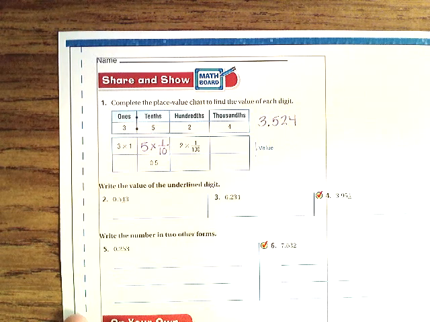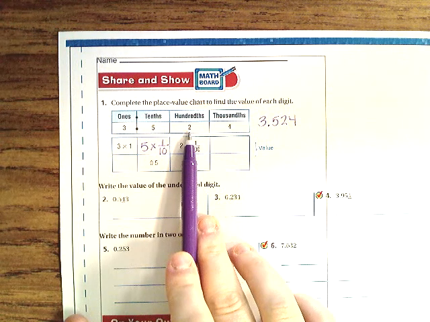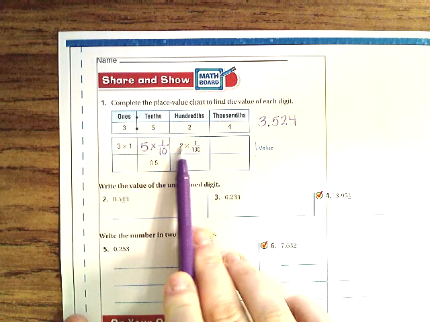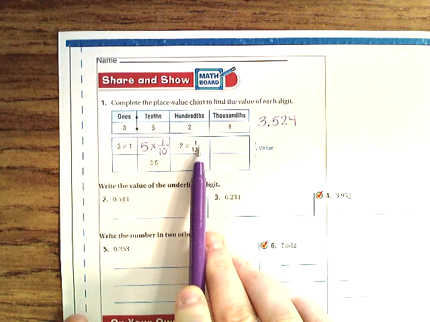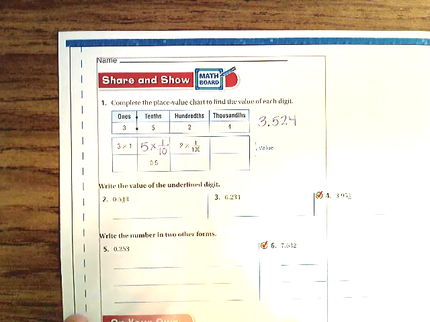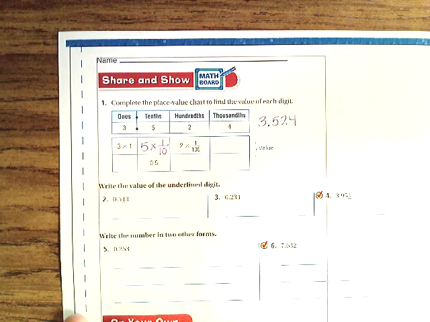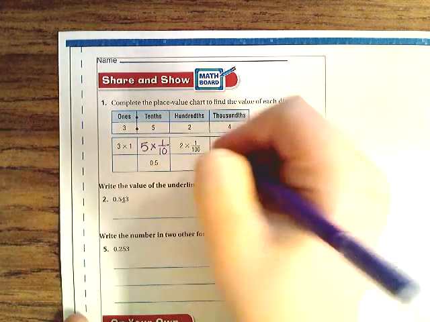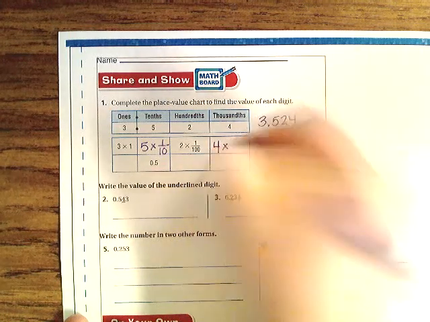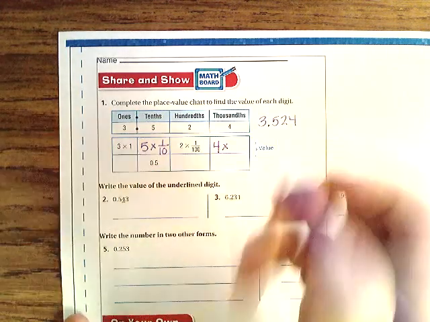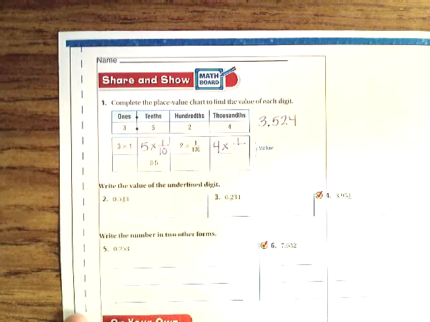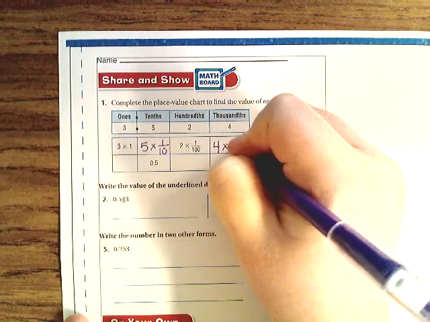Okay? Then we're looking at the hundredths. We have a 2. And we're multiplying that by 1 over 100 because it's in the hundredths position. Now let's look at the thousandths. We have a 4 in the thousandths position, so we're going to start by writing 4 multiplied by 1 over 1,000 because it's in the thousandths position.